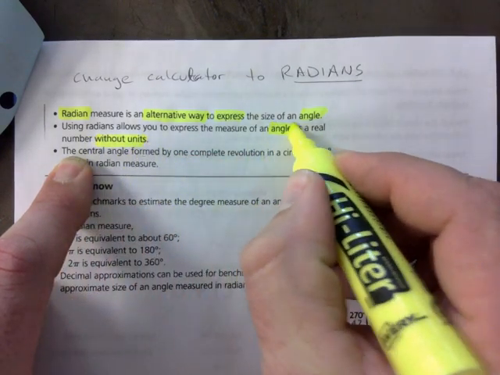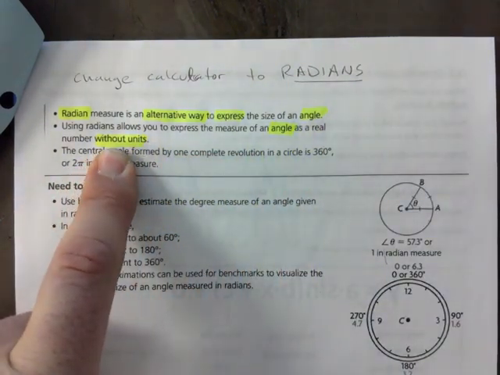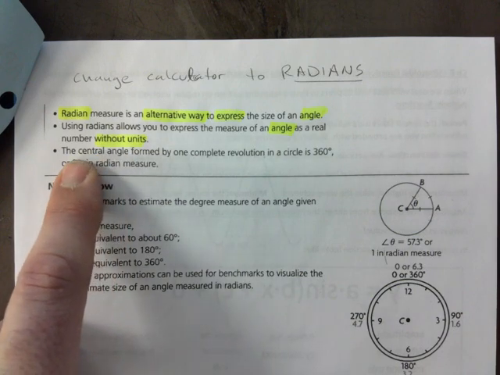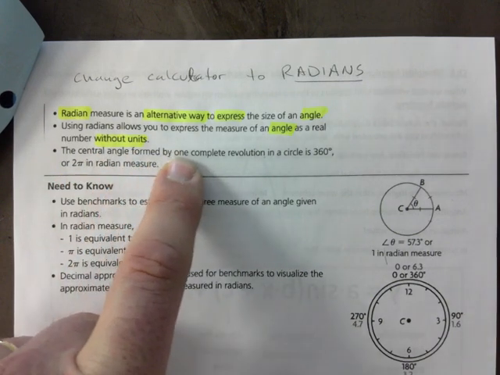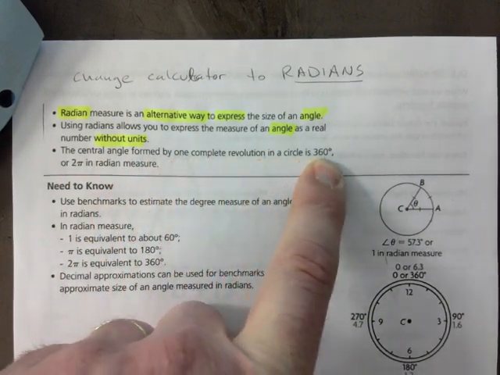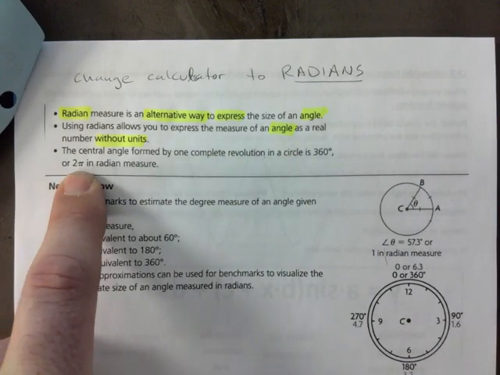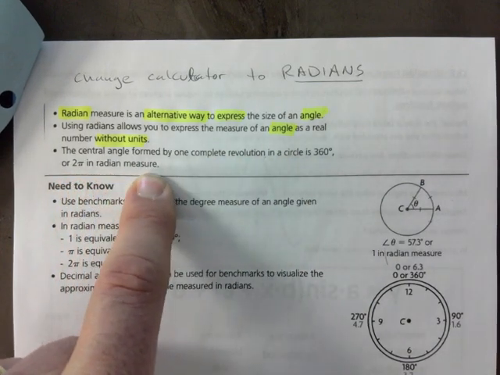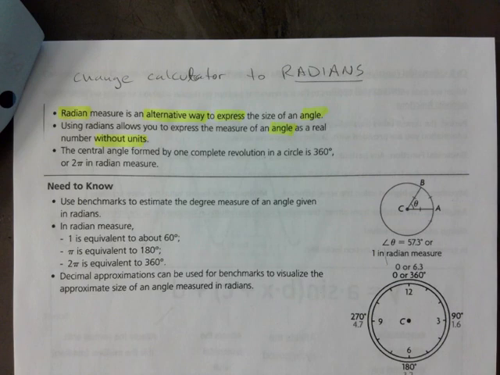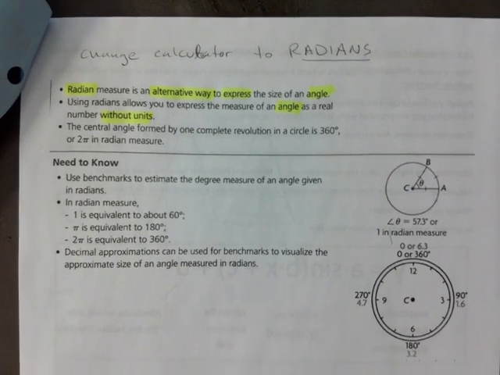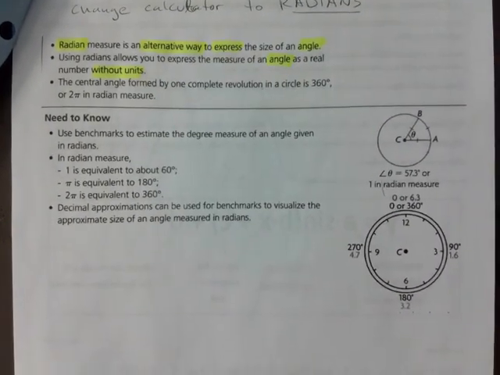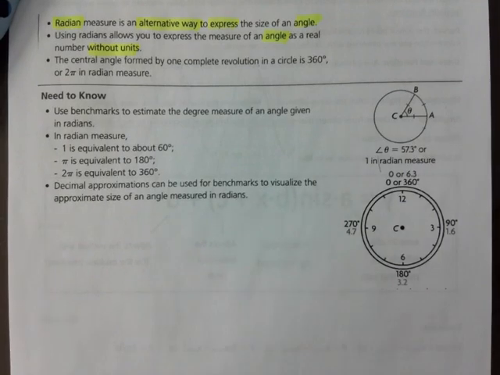So you basically talk about an angle without units, so no degrees. The central angle formed by one complete revolution in a circle is 360, or 2 pi in radian measure, okay? You're like, what's going on here? So I will try to give you the Cole's notes here, the shortest version possible. This is what a radian is.